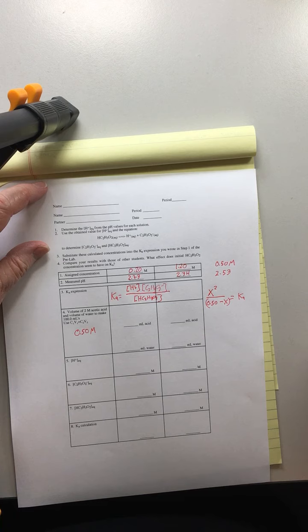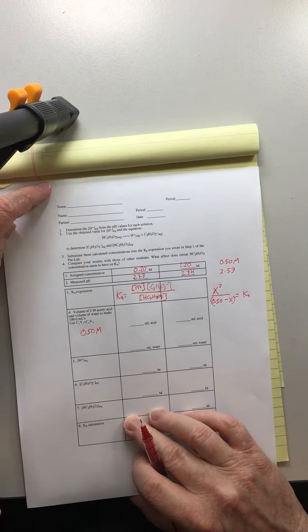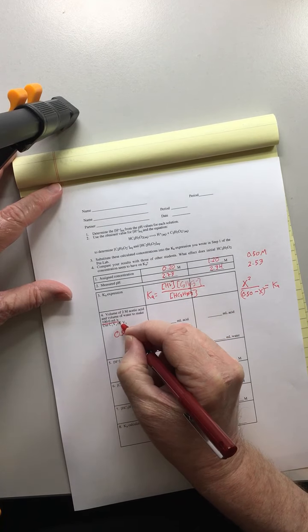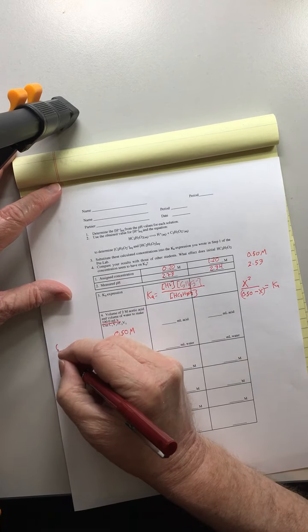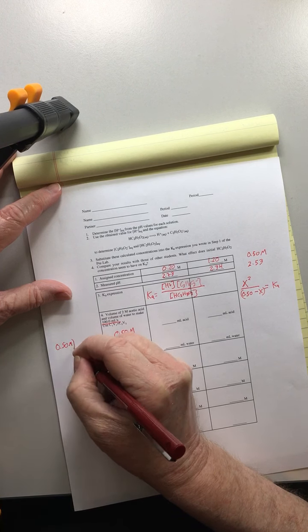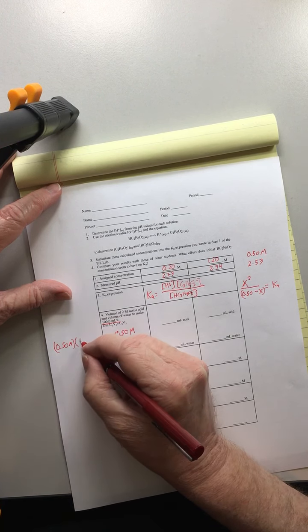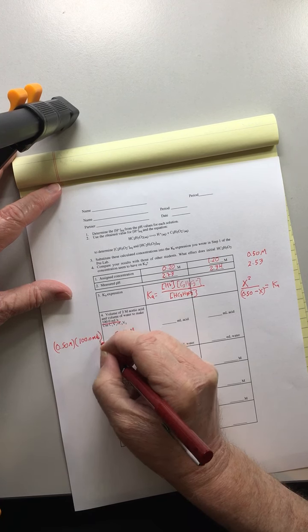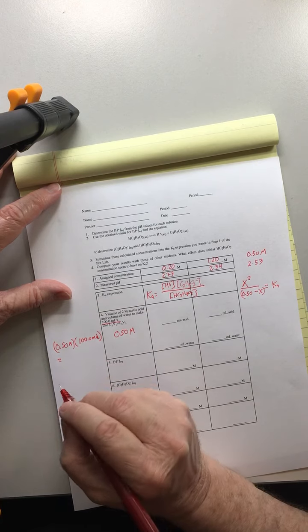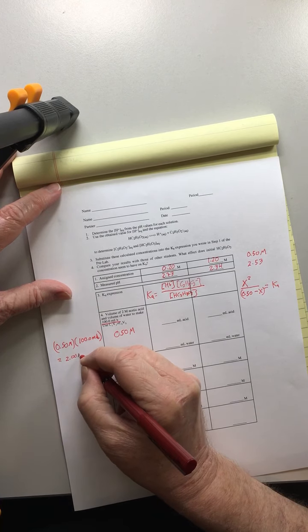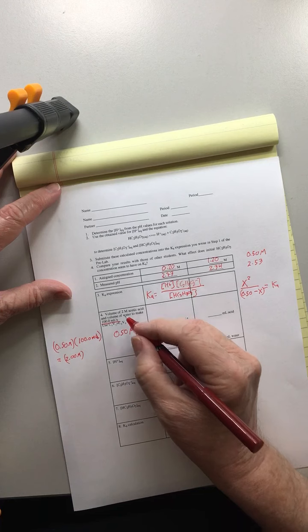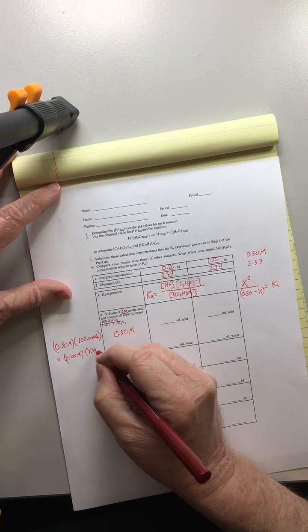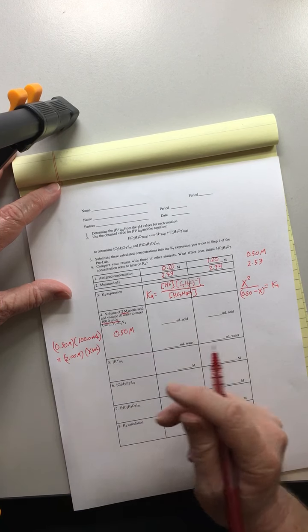Now, using C1V1 equals C2V2, to make 100 milliliters of the 0.5 molar, 0.50 molar times 100.0 milliliters equals 2.00 molar, which is our stock solution, times X number of milliliters.